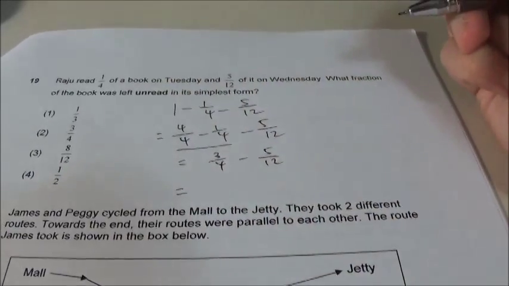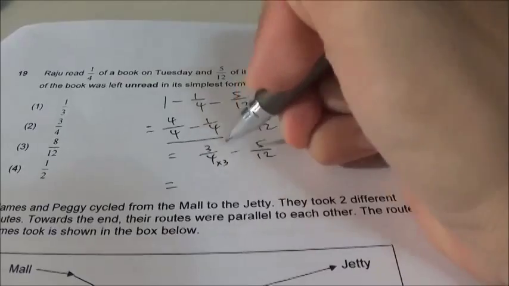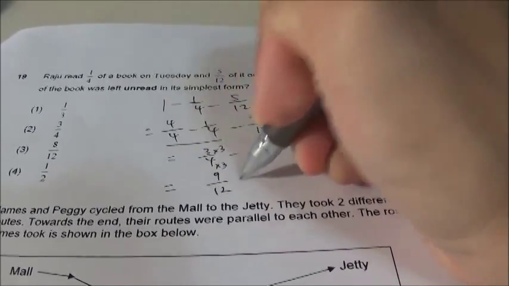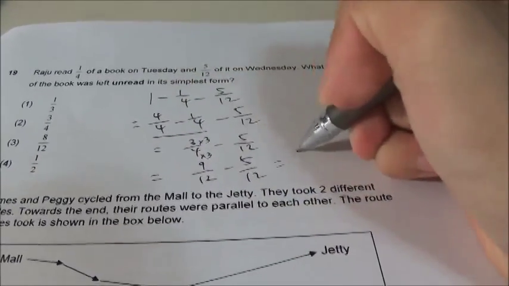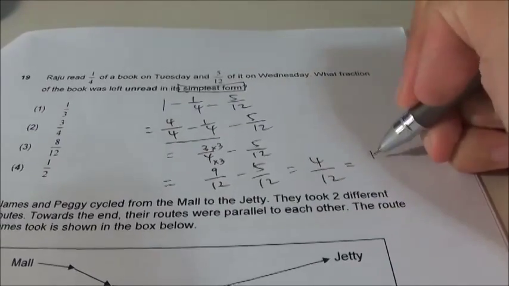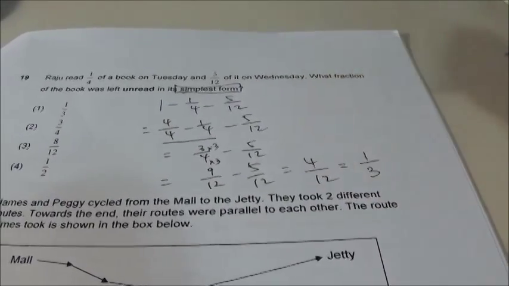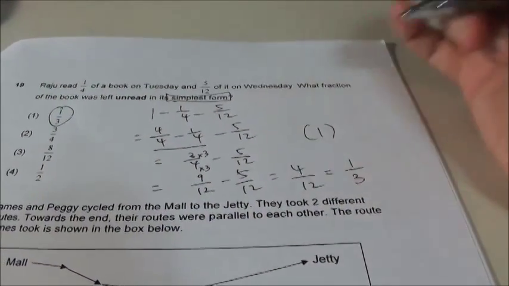We make the same denominator. So 4 times 3, we have 9/12 minus 5/12. We'll get 4/12. This is not the simplest form that they want. 4 can divide by 4, which is 1. 12 divided by 4, which is 3. 1/3. So question 19, my answer is actually 1.